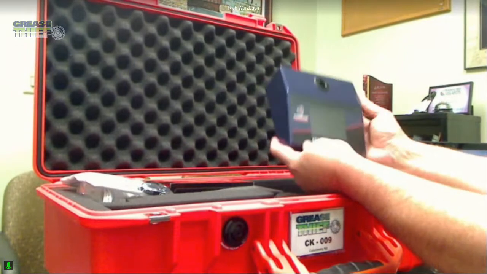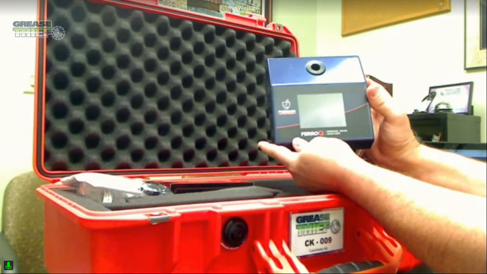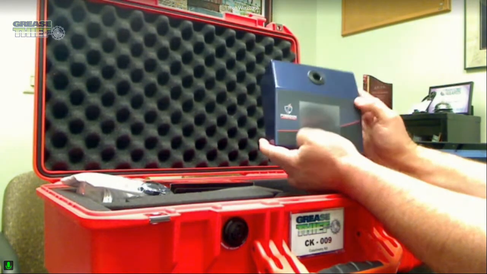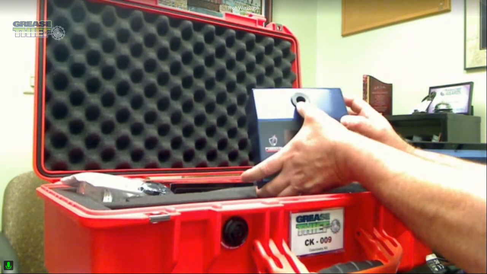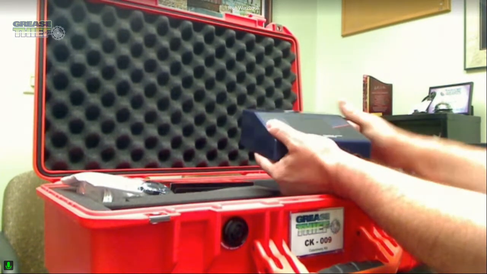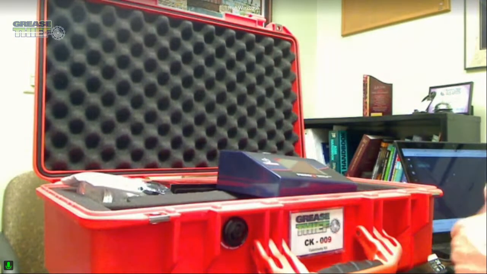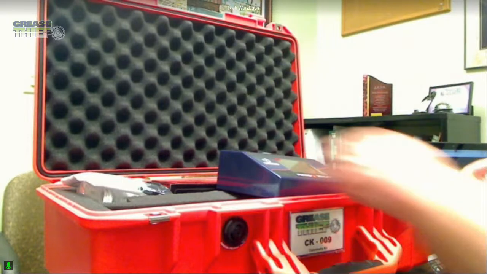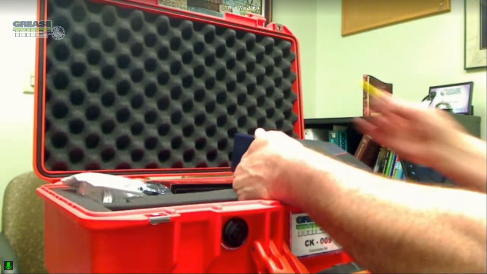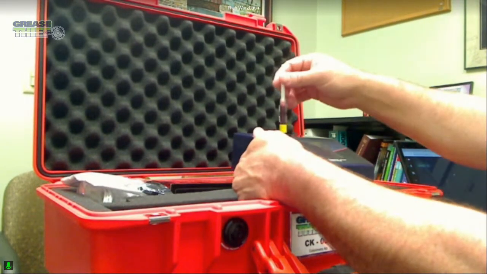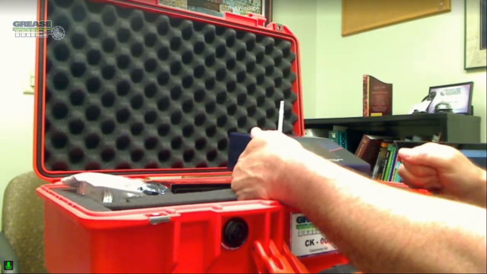So you saw this on our display and on our presentation. And this is the sample opening, and this is where we're going to put the Grease Thief. So when I take my sample, of course, you're going to get this plugged in or use some battery source that you have for that 12-volt DC, but it's just a matter of dropping that right into that opening.